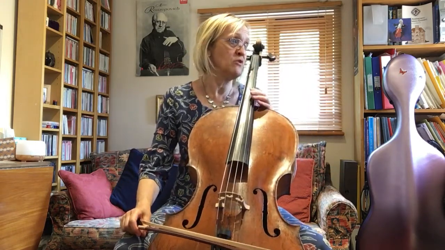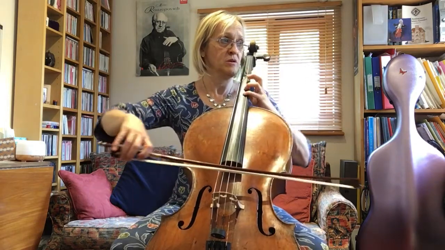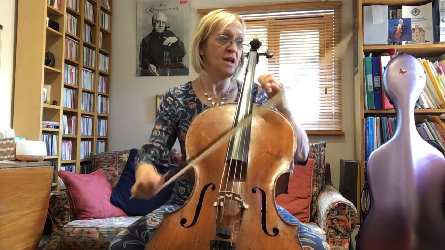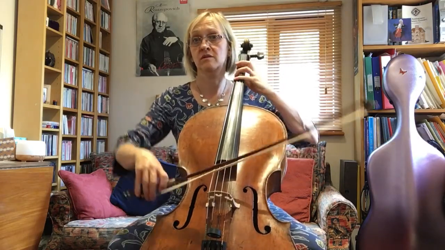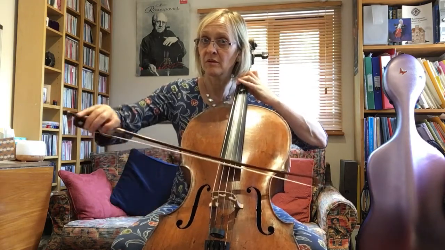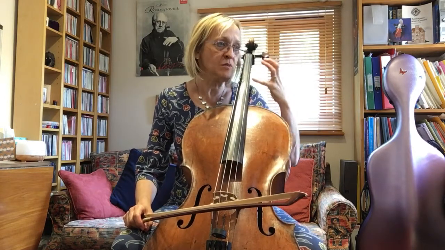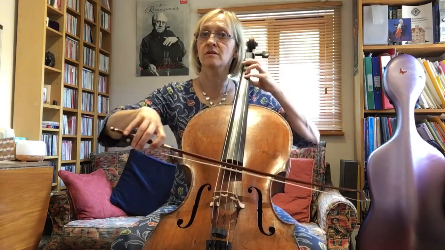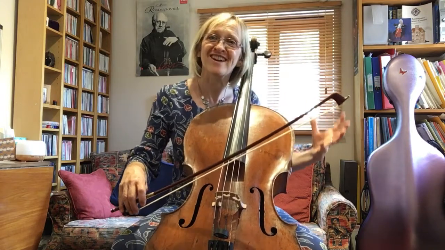Trying to be as joined up as possible, remembering that we've got all these beautiful flowing quavers in the piano part there, and so you want to try and hug those crotchets, make them long, be really reluctant to let go of them.